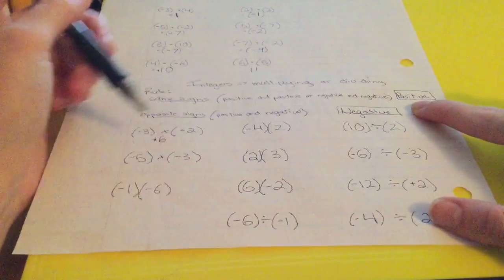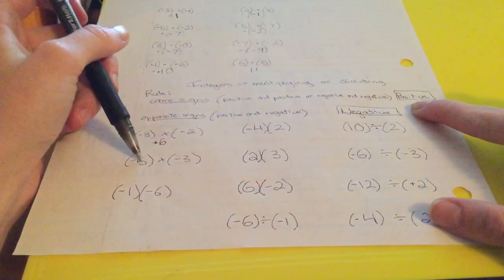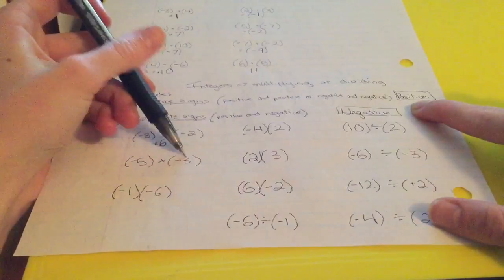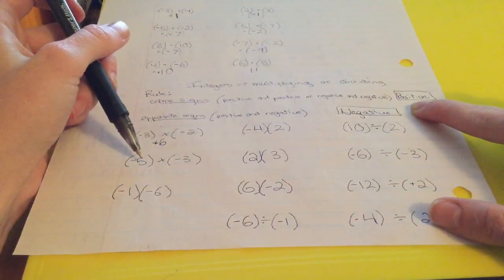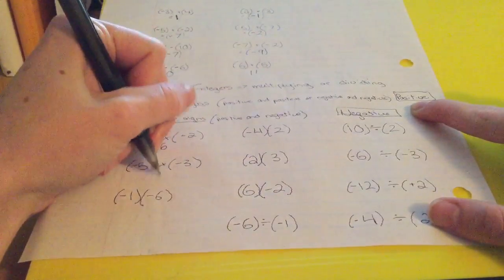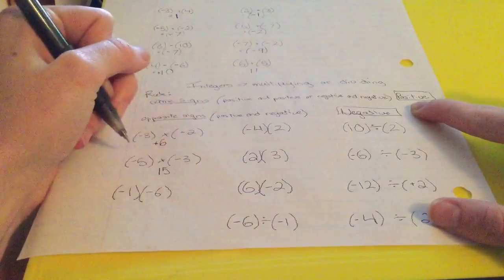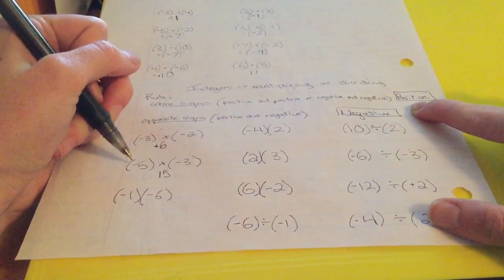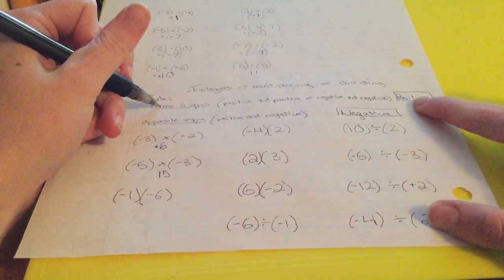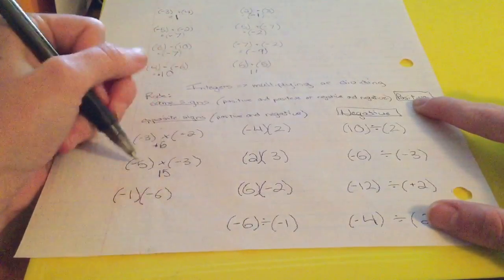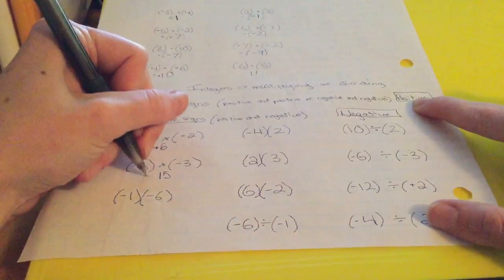Okay. This one, we have negative 5 times negative 3. So first of all, I would do in your calculator 5 times 3. That's going to give us 15. And we have same signs again. Same signs is a positive answer, because it's a negative and a negative, right? So our answer is positive 15.